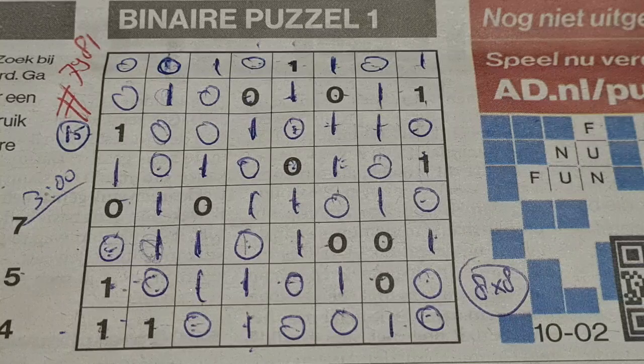Not quite right. The last puzzle in this additional, because in the evening I will solve the Samurai Sudoku. It will take me more than an hour.